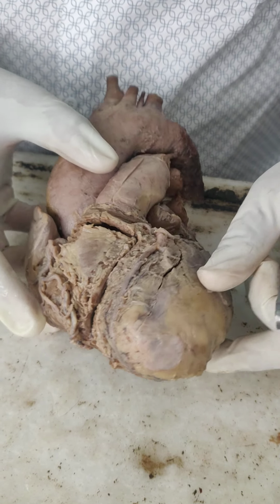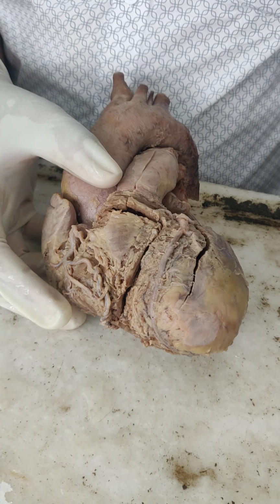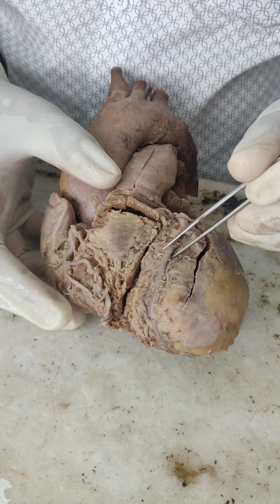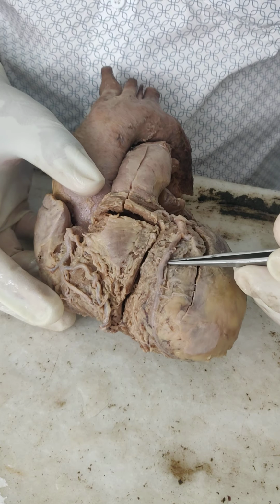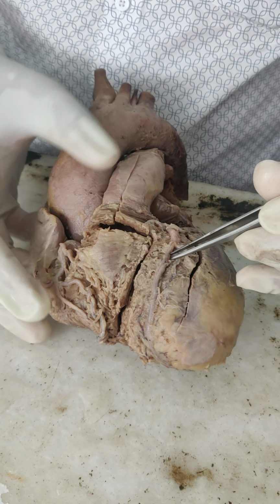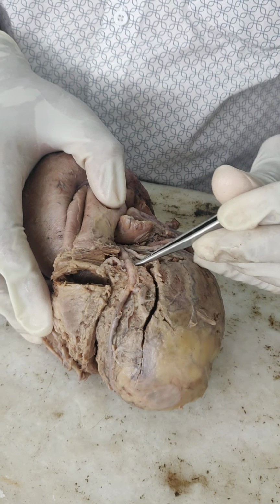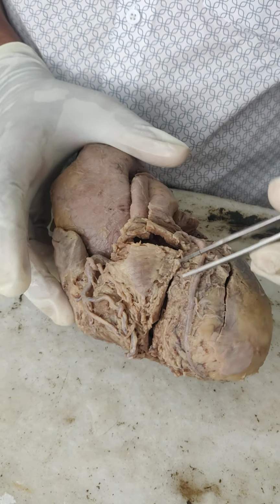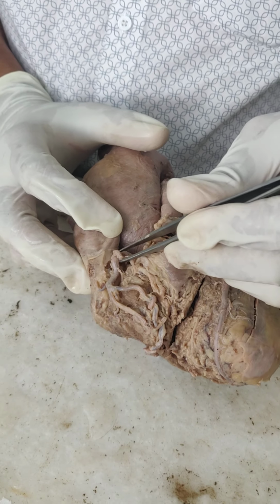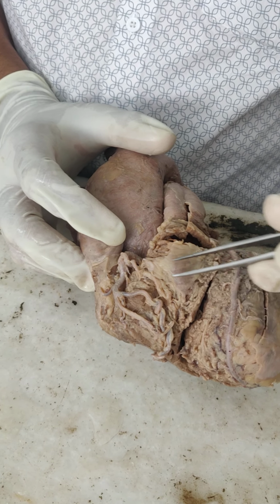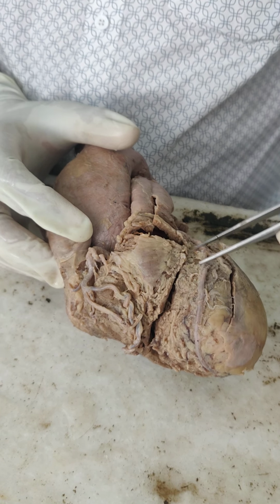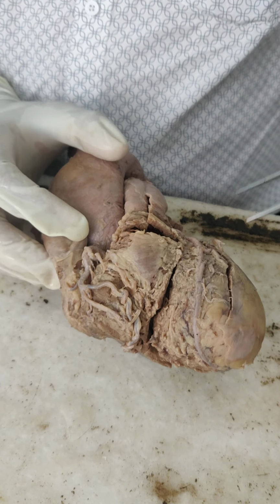So these are the external features of the right ventricle. It lies between the anterior interventricular artery, which is the largest branch of the left coronary artery, and the right coronary artery. This is the right coronary artery. Externally it lies between these two arteries.